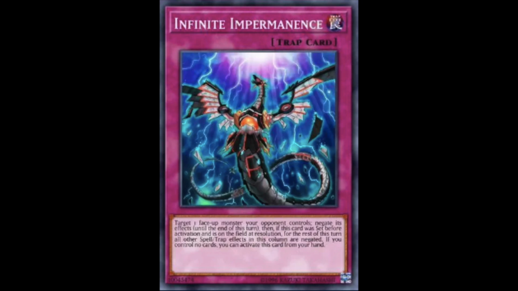Duel Links, and it has. Many of the top decks competing in the tournaments have found very good success so far. I recently just got this card from the Selection Box Mini Volume 7, and it's very powerful.